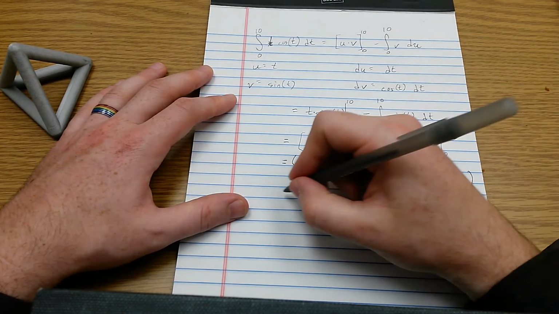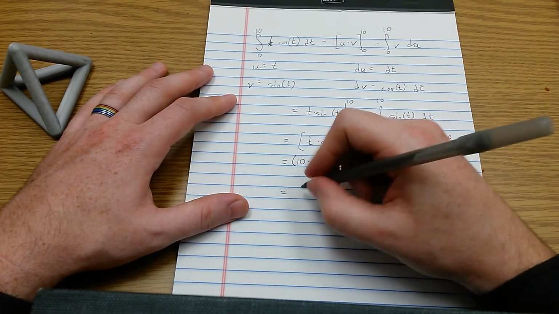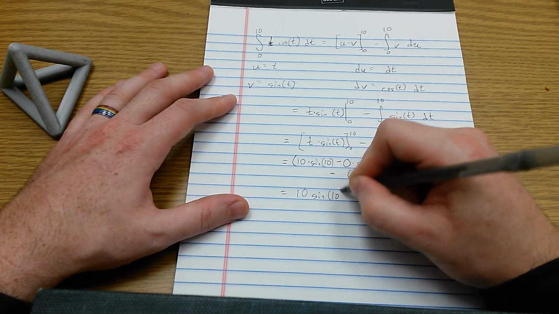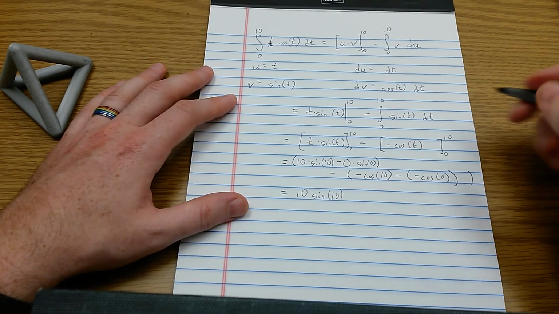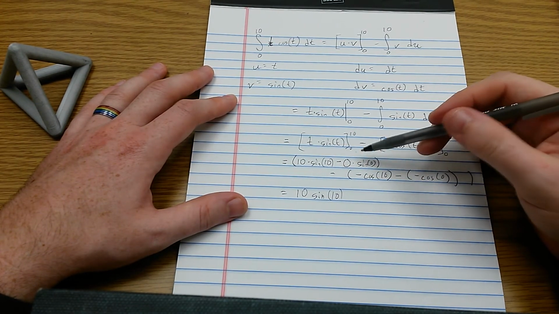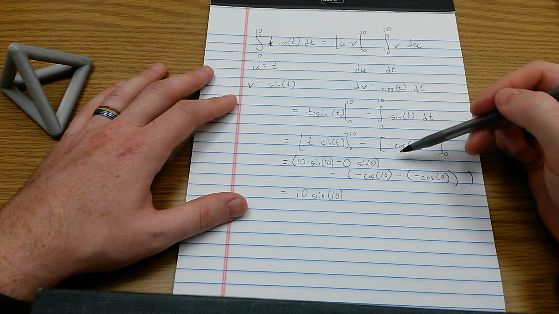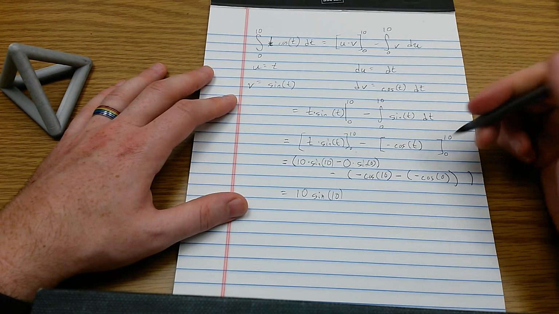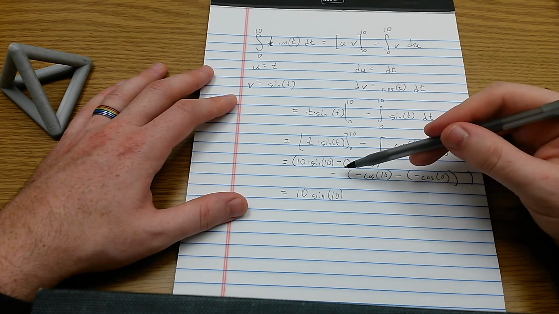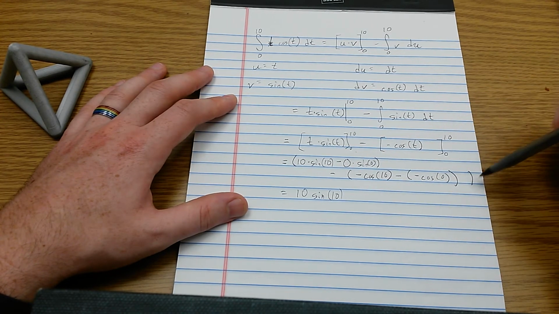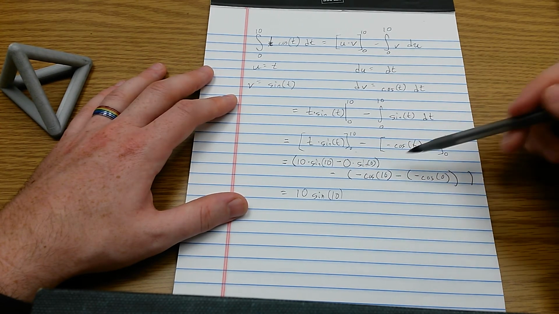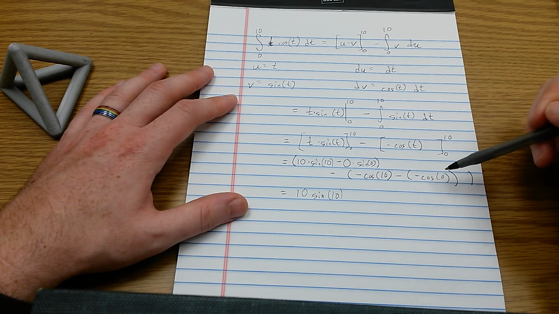I can simplify. 10 times the sine of 10, I'll just leave that as it is. I am a fan of exact values. And then I have to subtract off 0 times some stuff, and that other stuff is also 0, so I'll just drop that. Here I'm subtracting a bunch of terms in parentheses, so I need to distribute and make sure it is applied to every term in there.